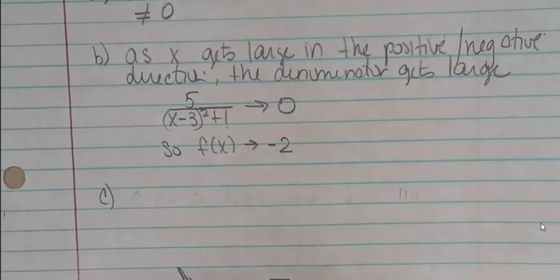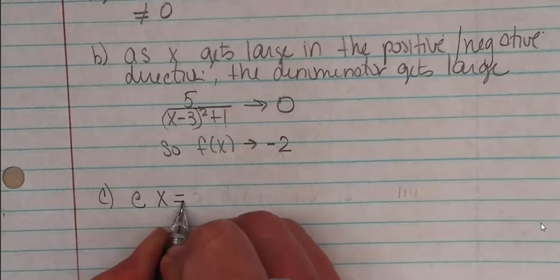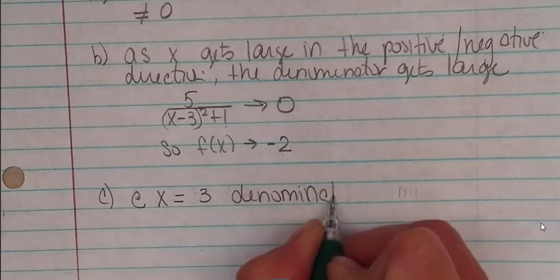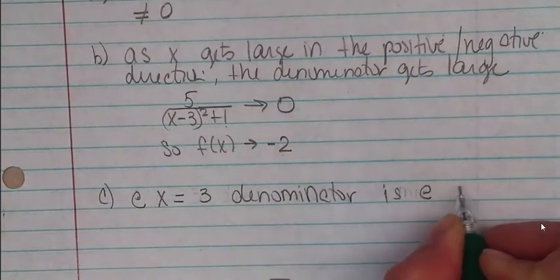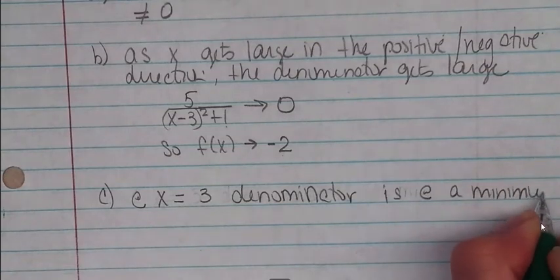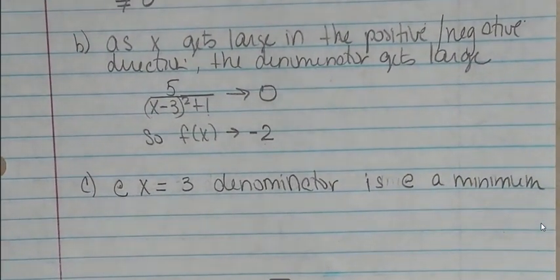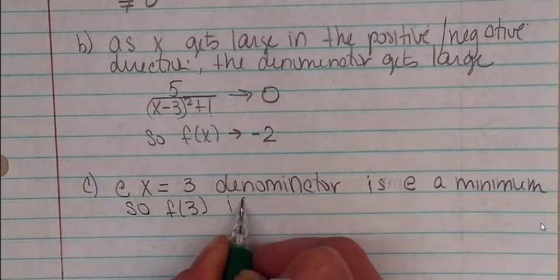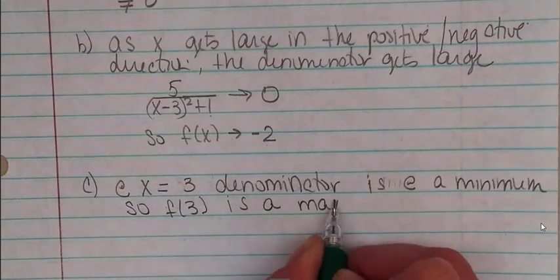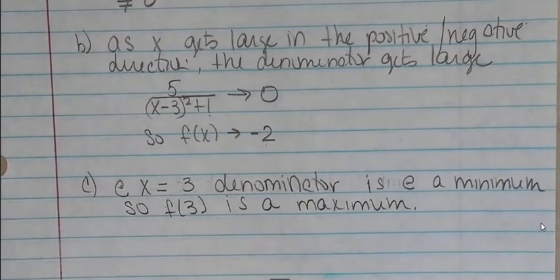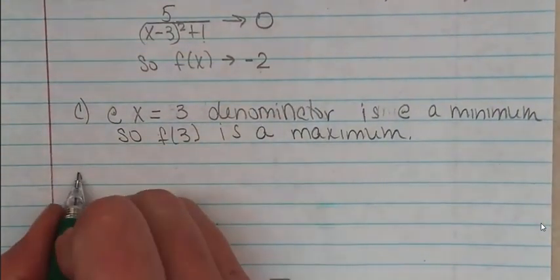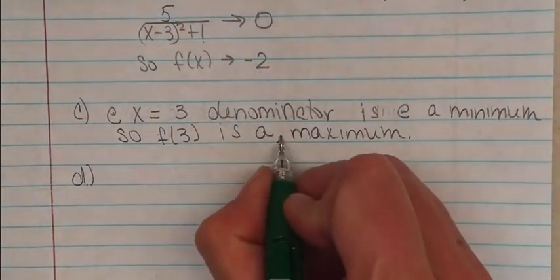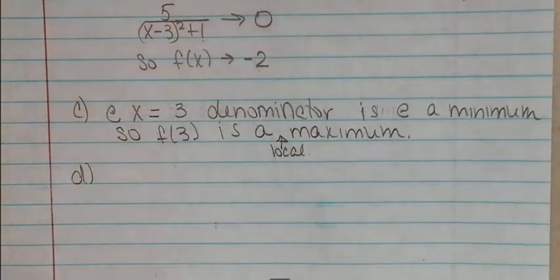Okay, so at x equals 3, we have a denominator that is at a minimum. That's the smallest it can possibly be. So f of 3 is a maximum. All right, and then we'll move on to D. And maybe I should write this is a local max because we're not sure exactly what this looks like.